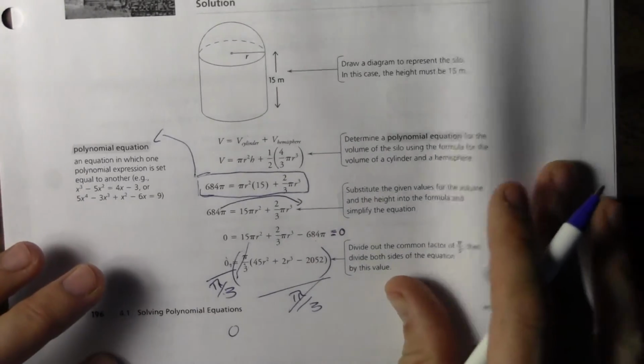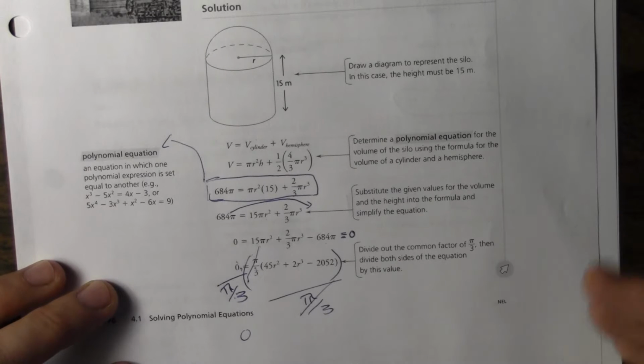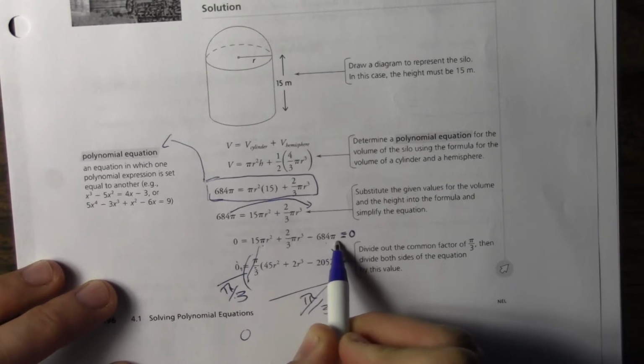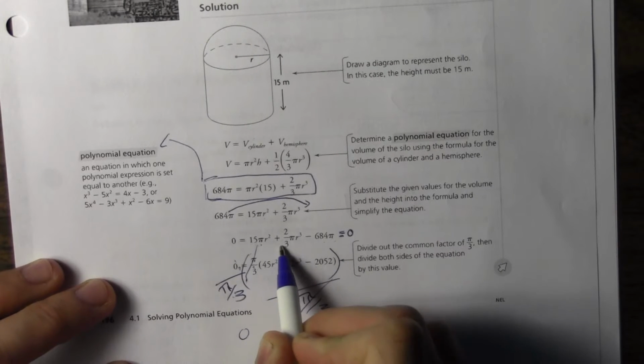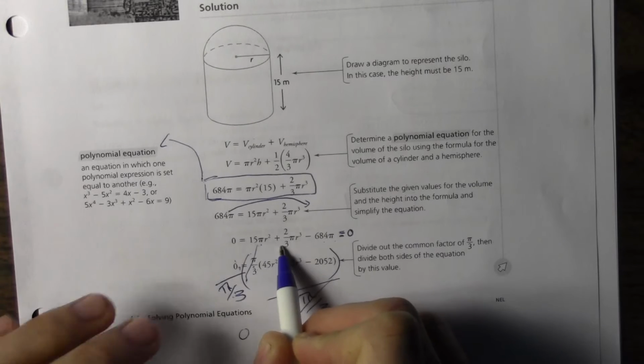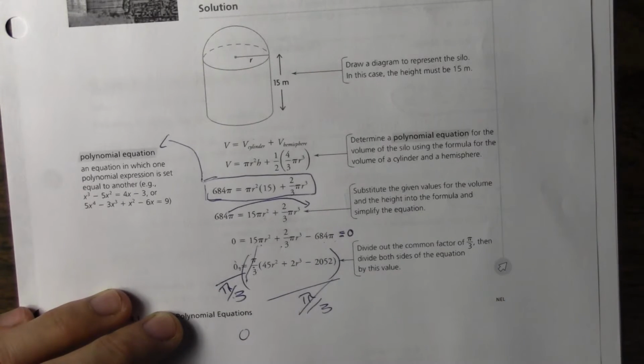Good question, though. But how would you find out that there's a pi over 3 there? Because it's common. See, the pi is coming here. Pi, pi, pi. And then we want to get rid of the fraction, so we divide by a third, or multiply. Divide out a third of each value. How would we go back? If you're trying to go back.